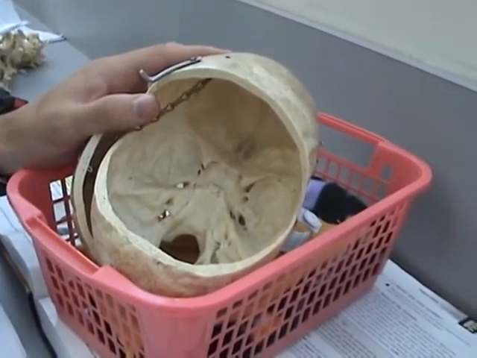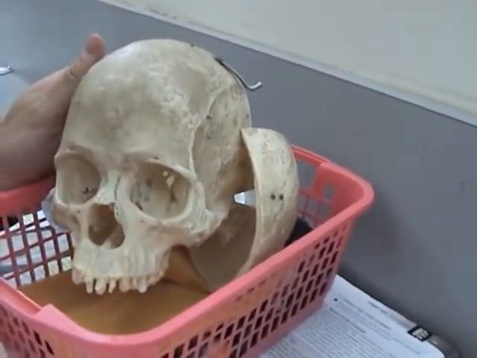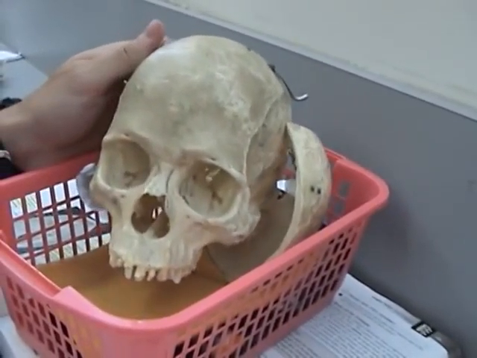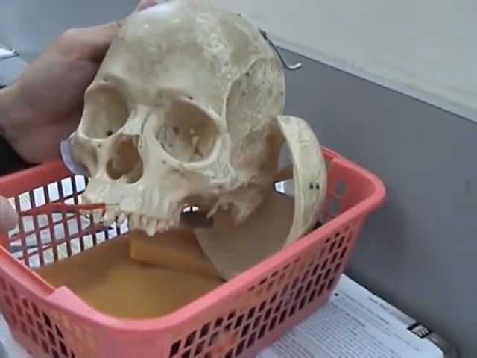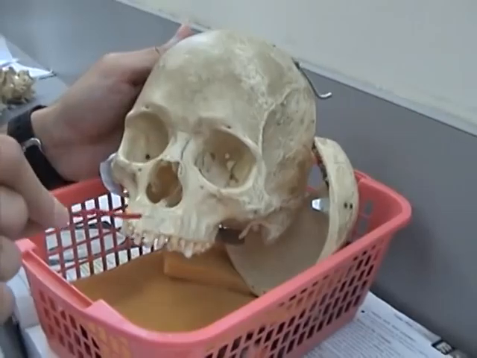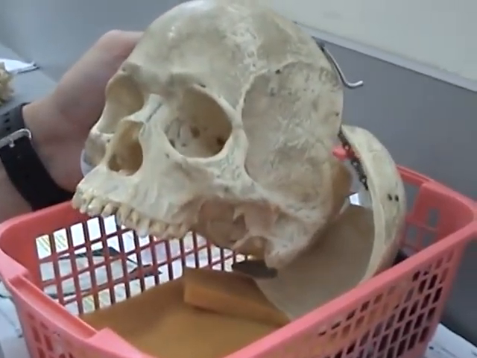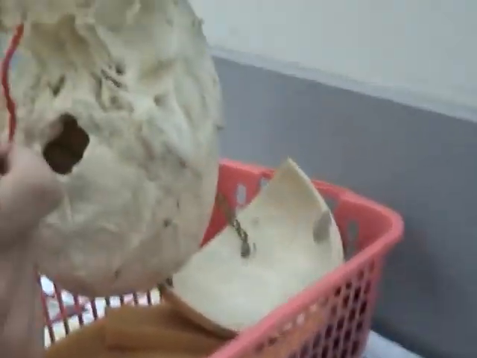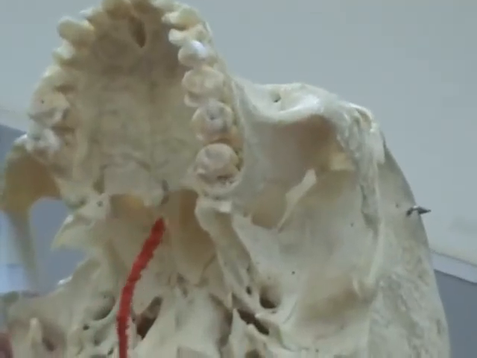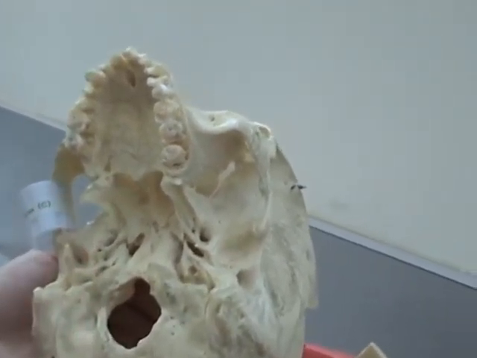Facial bones. That's posterior. Maxillary bones. Alveolar process is this part where the teeth meet the maxillary. Yeah, that's how it's oriented. Maxillary sinus we cannot see. Palatine process or palatine bone is somewhere right here. Maybe this one, this palatine bone.